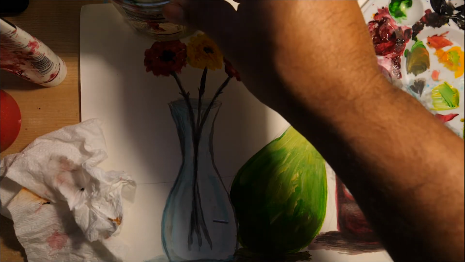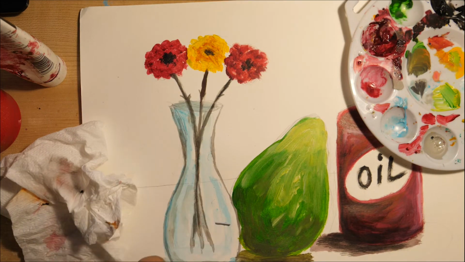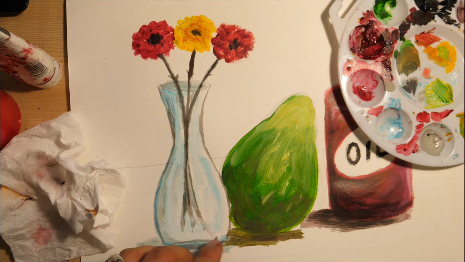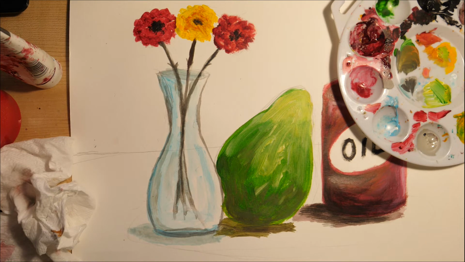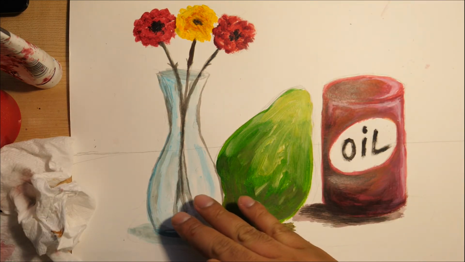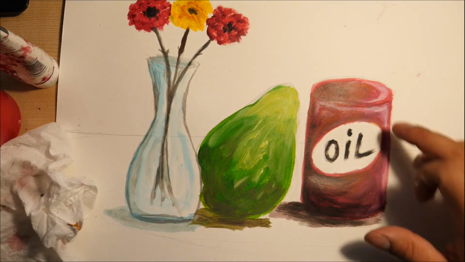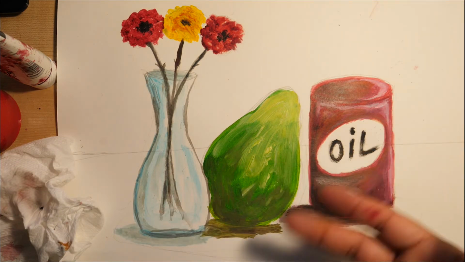Alright, so look at that. With just a couple strokes, we got some nice flowers there. We gotta get rid of that. This is from the brush. It's peeling off because it's old. So we got this nice vase here with a wash of blue. We got our avocado, and we have our paint can here. Very cool. Looks like a beautiful still life.